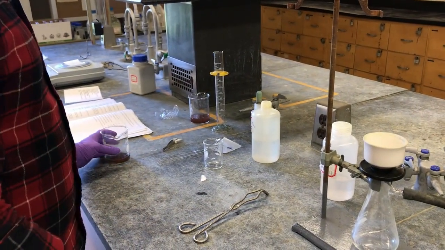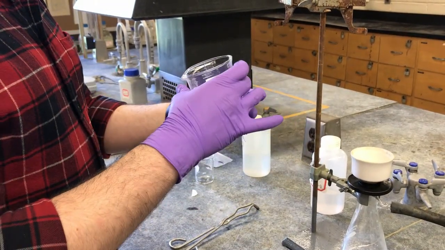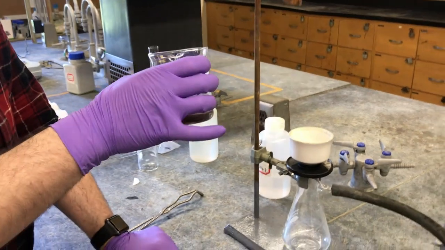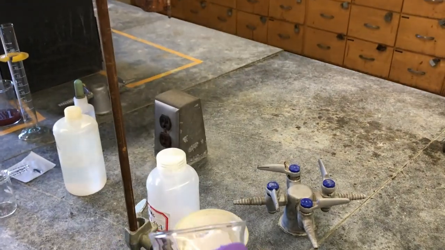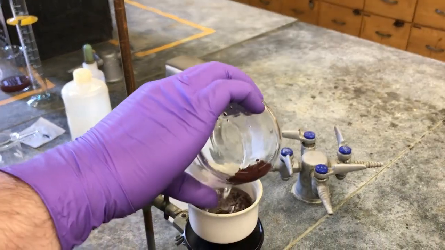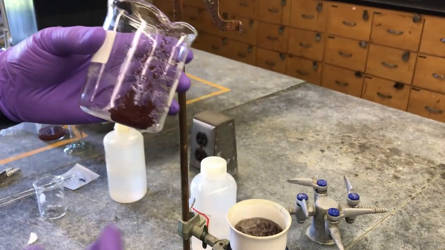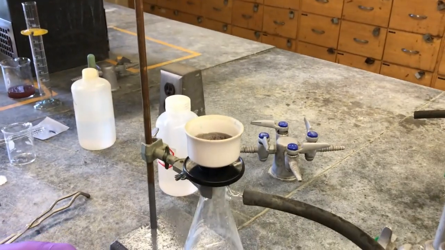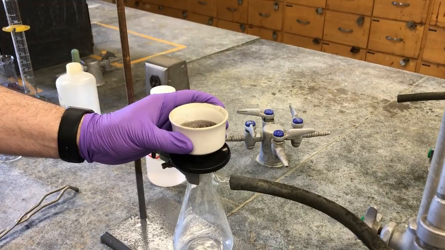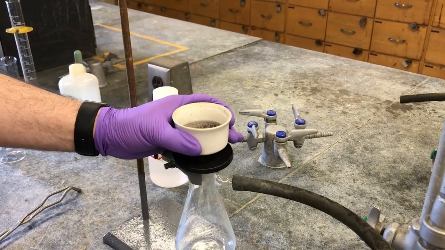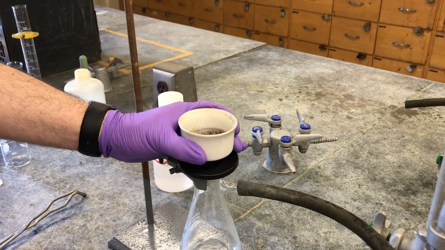So right now we have our copper solid, and we want to carefully but quickly dump it in here. And it's okay if you don't get everything. We still have a lot left, but we're going to wash this out. Now it looks like the water is slowly dripping, but we can carefully squeeze down and allow the water to drip down into the flask itself.